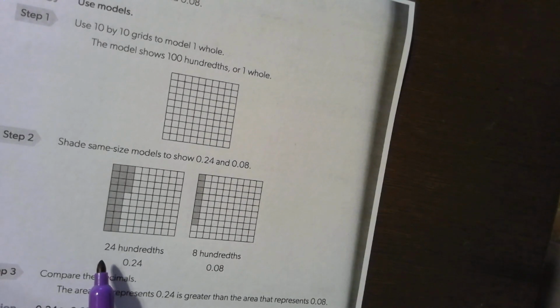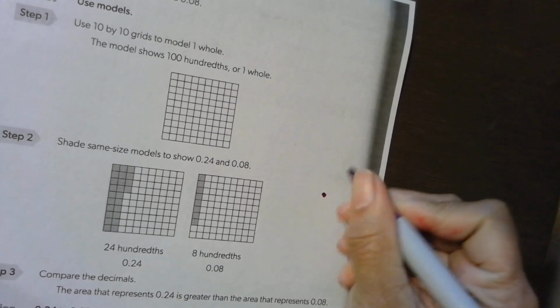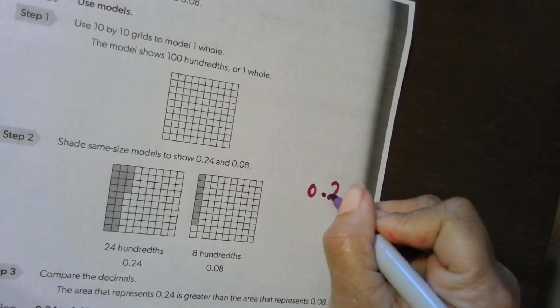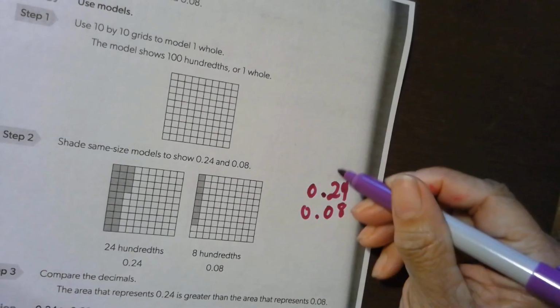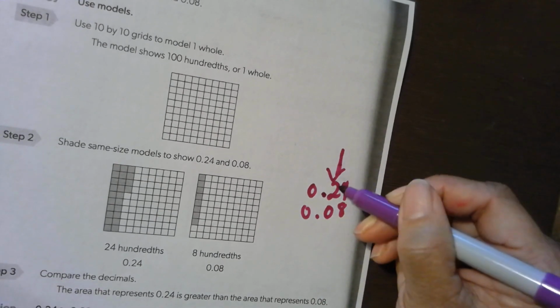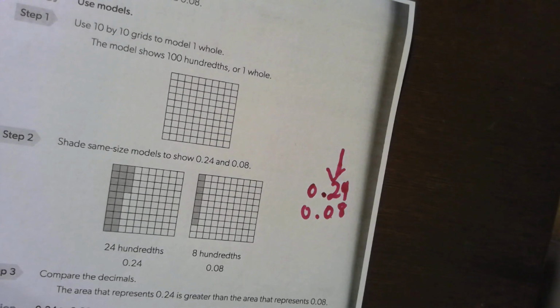We can tell that 24 hundredths is bigger than 8/100ths. Again, you can line them up by your decimal point, and we compare the first number. 2 is bigger than 0, so we know 24 hundredths is greater than 8/100ths.